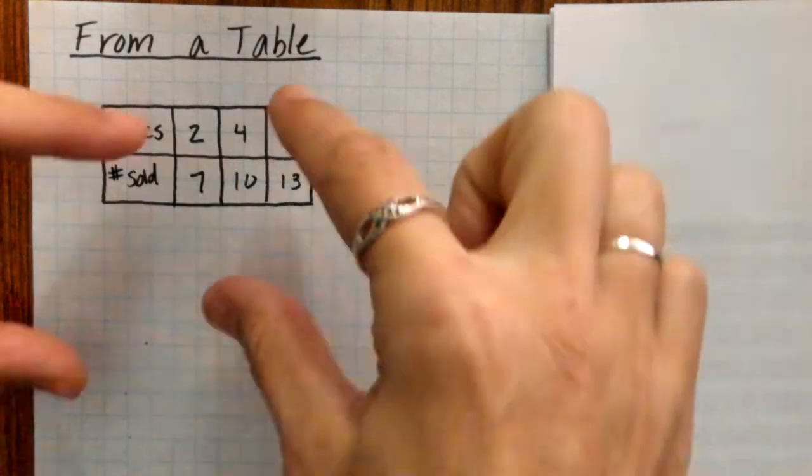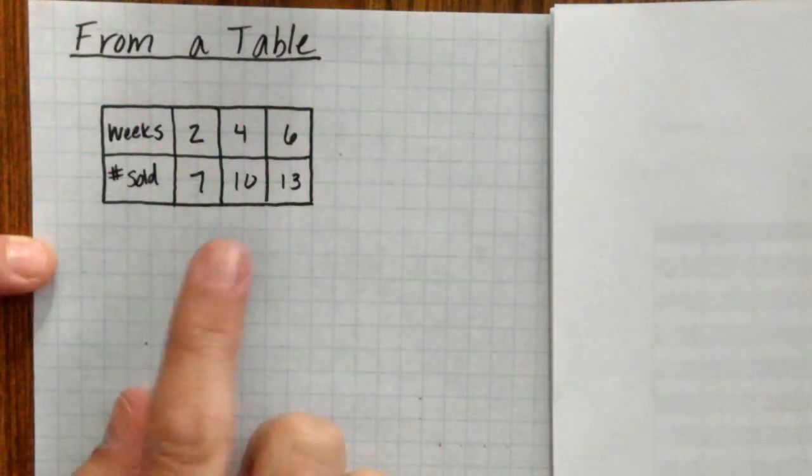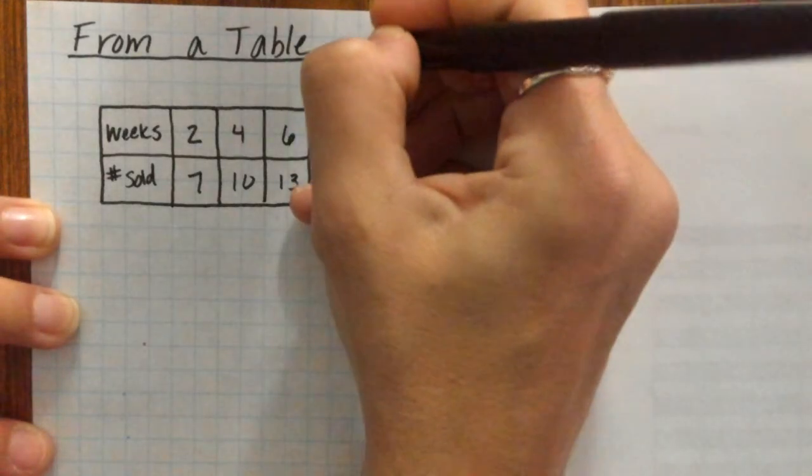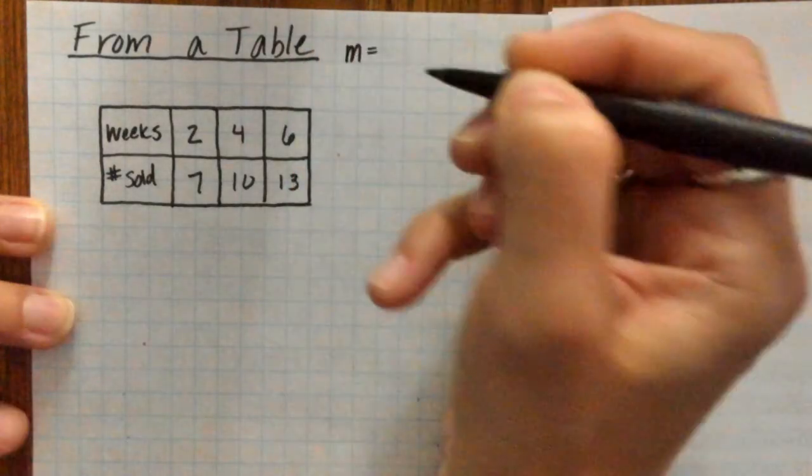All right, guys, this next section is going to be from a table. So there are two different tables you're going to be introduced to, one that is going to be horizontal and one that's vertical. Pause it and go ahead and copy this down, please, and then resume, and we'll start talking about it.